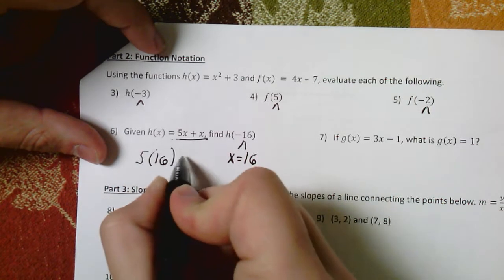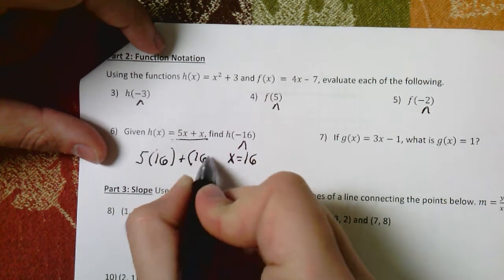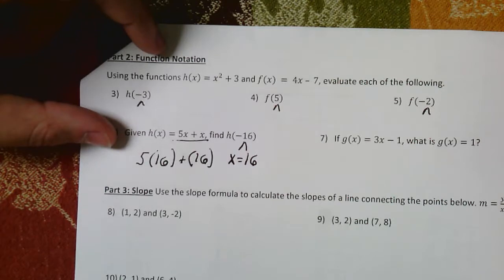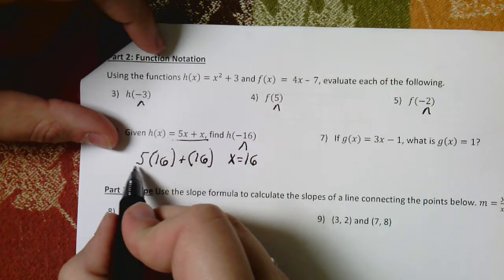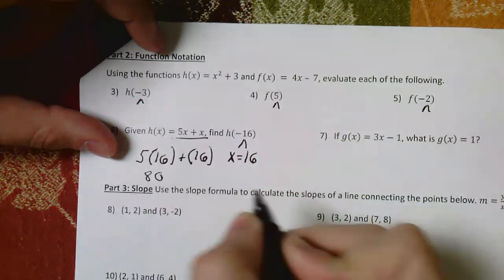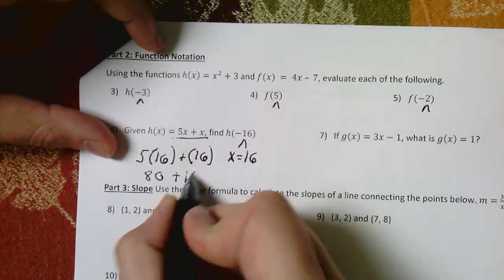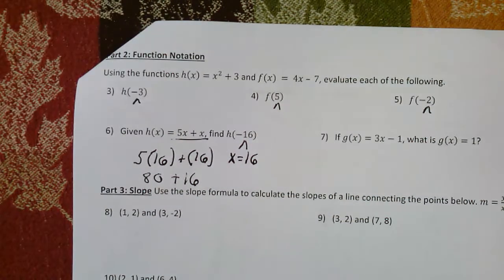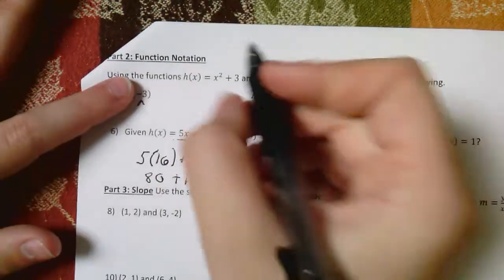I do stress to you that anytime you plug in a number, better safe than sorry, use parentheses. Because when I use parentheses here, I'm going to see that I have 5 times 16. That's going to give me 80. And then, of course, I'm going to have that plus 16. That one doesn't necessarily need parentheses, but again, better safe than sorry. Especially when you get up to ones that have a square like this.